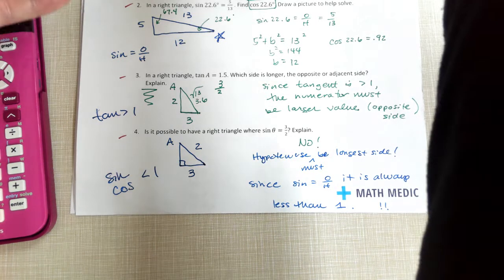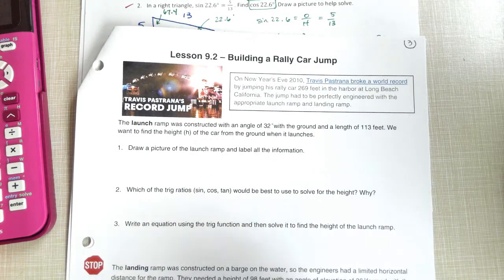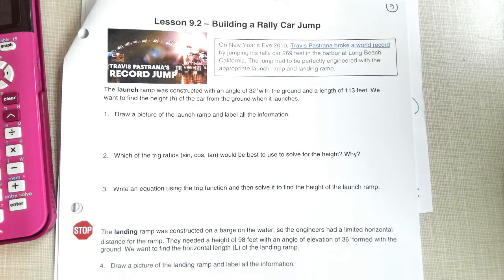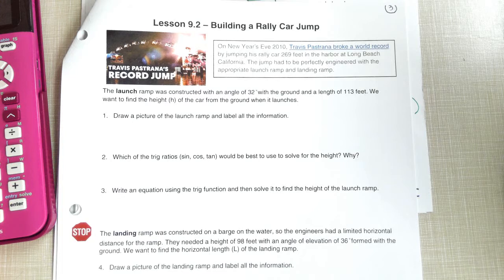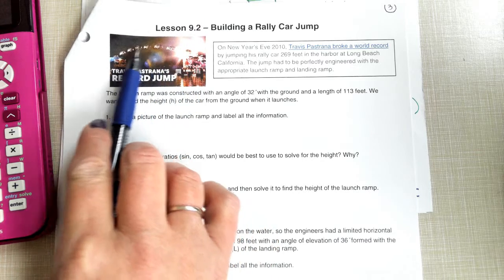Okay, go ahead and turn the page to the next 9.2. I'm just going to keep going with this here. On New Year's Eve 2010, Travis Pastrana broke a world record by jumping his rally car 269 feet in the harbor at Long Beach, California. The jump had to be perfectly engineered with the appropriate launch ramp and landing ramp. We're going to watch that in class, or I will send you the YouTube link if you watch it on your own. It's just 2 minutes. It's a cool thing that really happened where he jumped over that ramp.